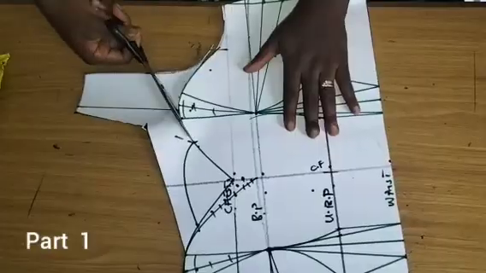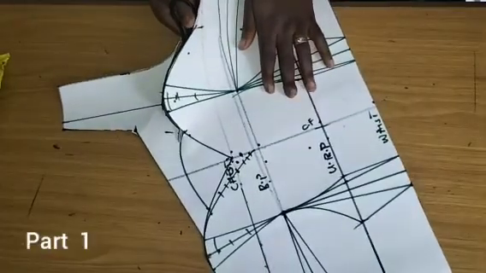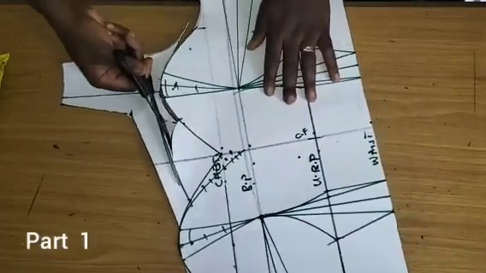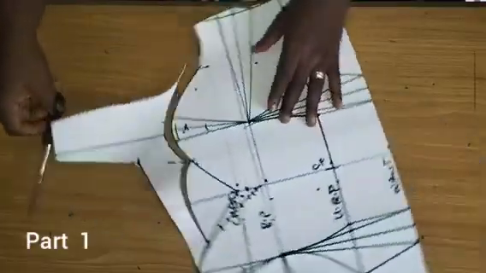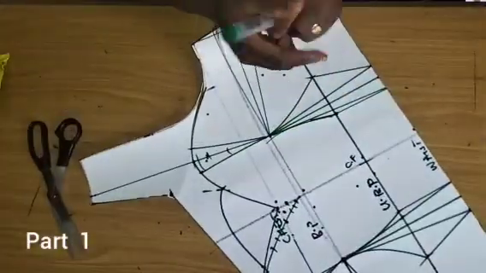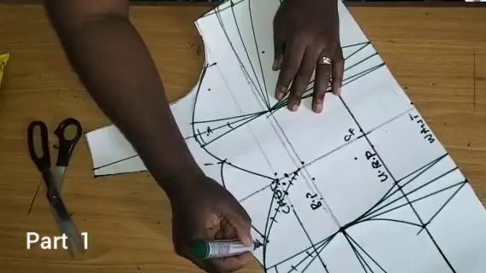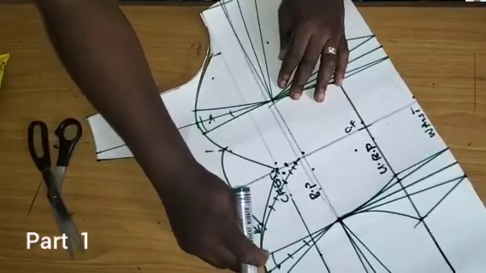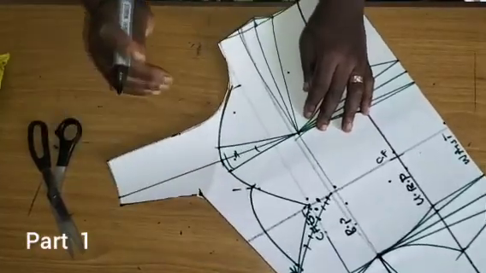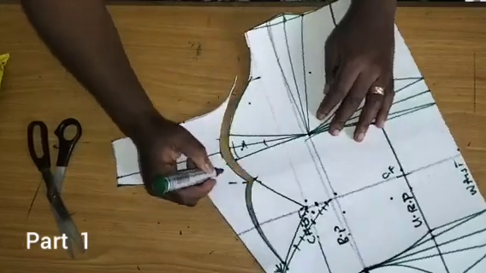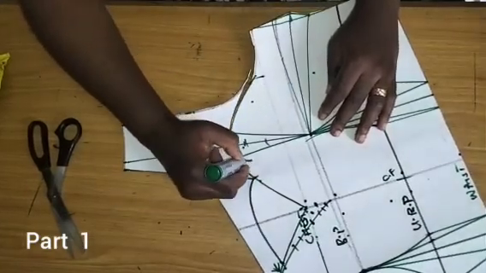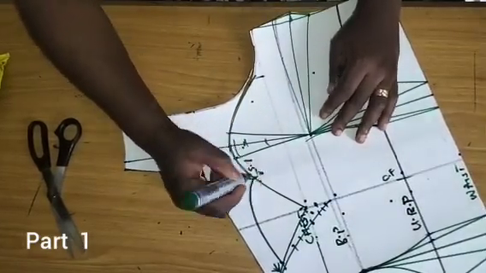So what I'm cutting now is that yoke, and you can see I'm following that yoke. So here I'm going to make an arrow showing that it will be sewn after I join my dart, and this I will make an arrow of 1.5. I'm going to write 1.5.